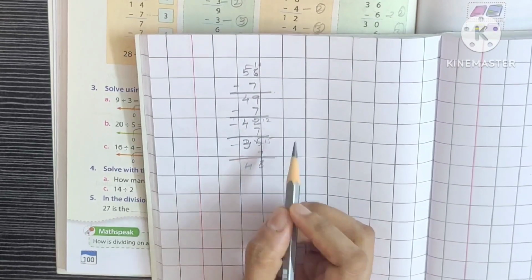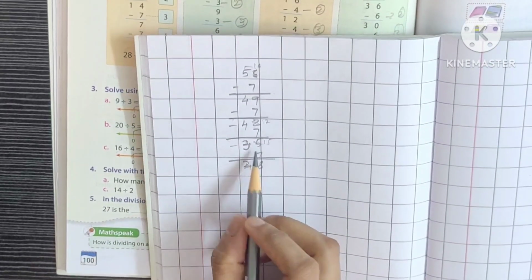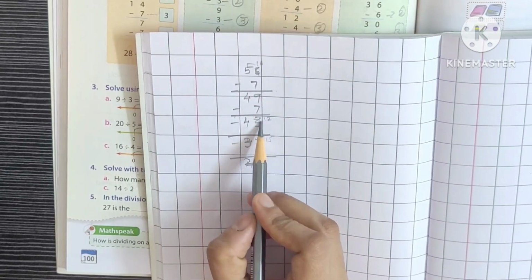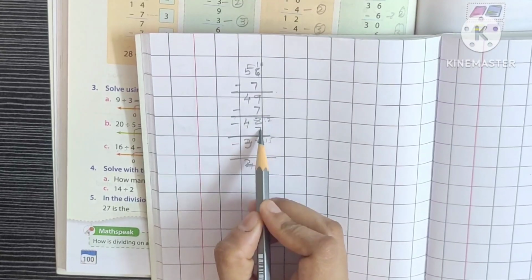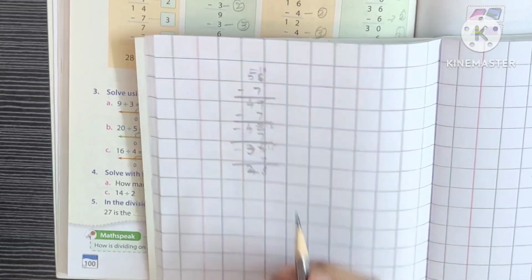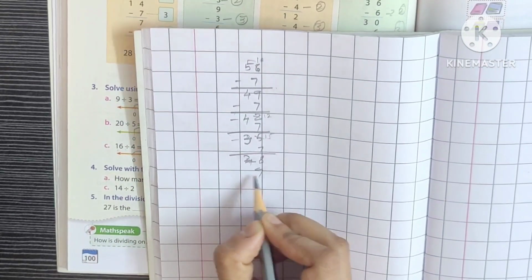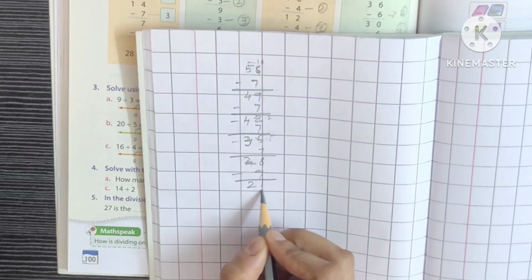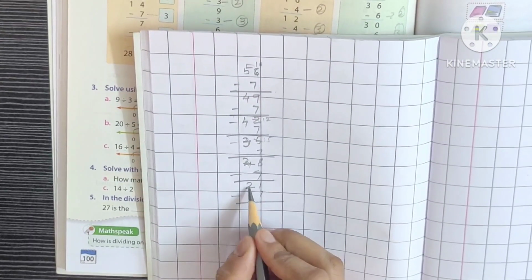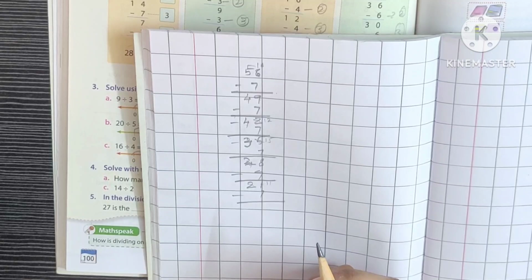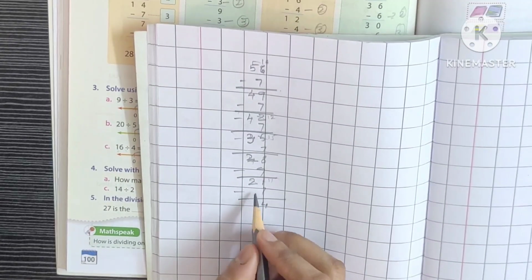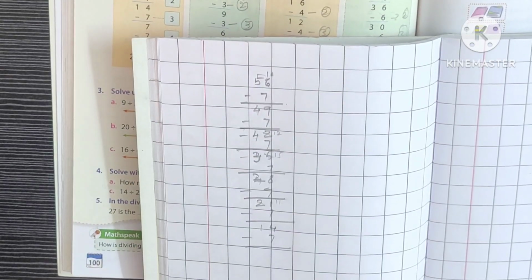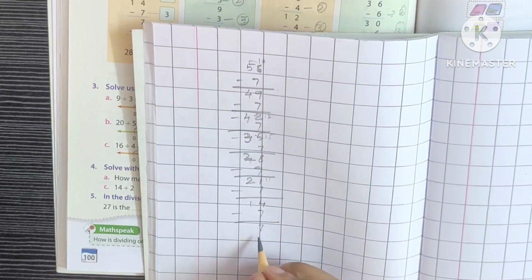This is also 3. This is 2. 49, 9 minus 7 is 2. 14 minus 7 is 7.